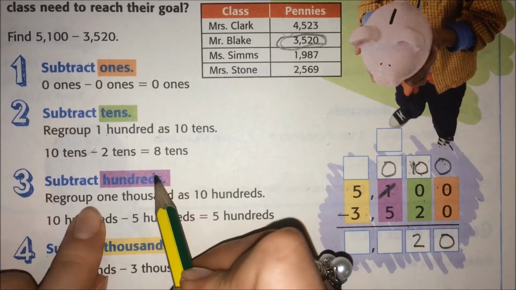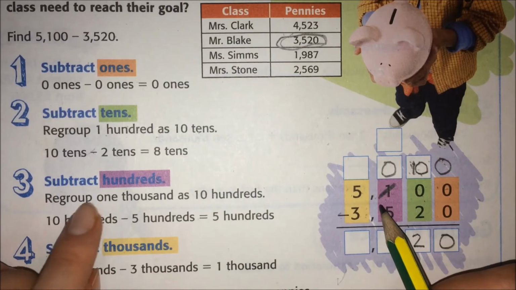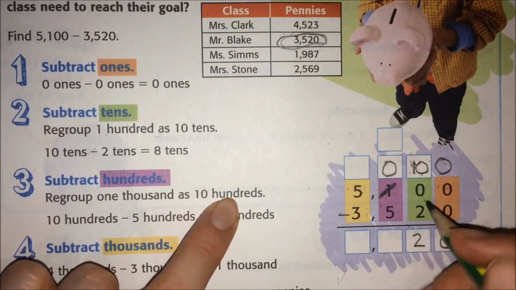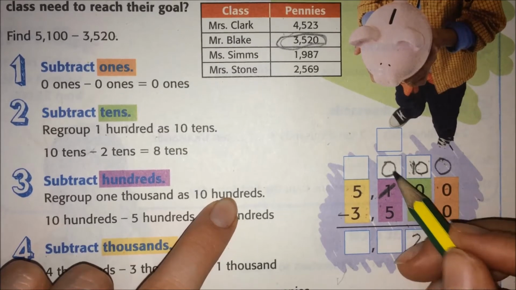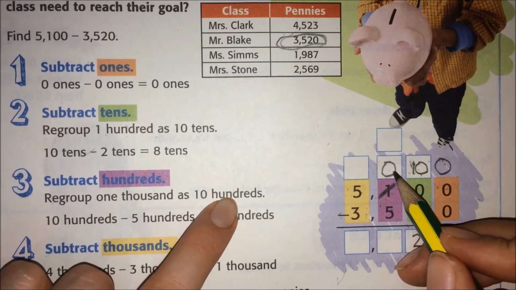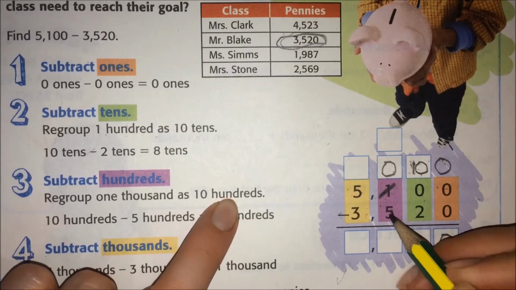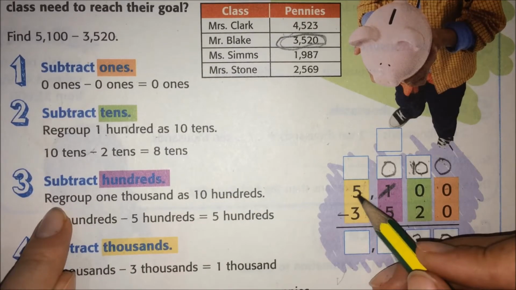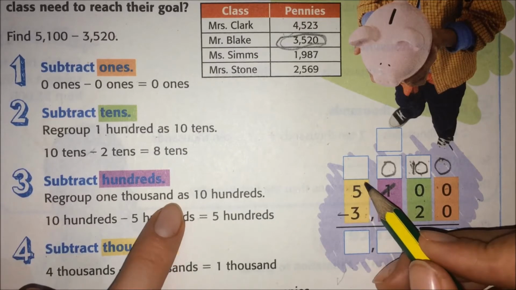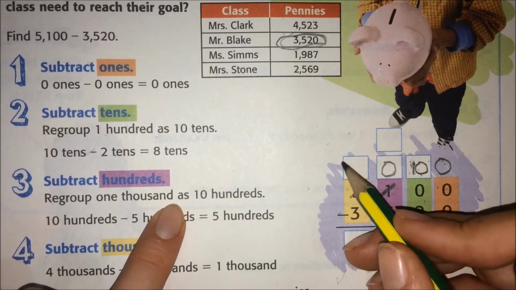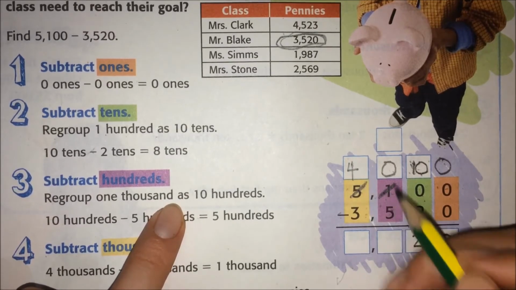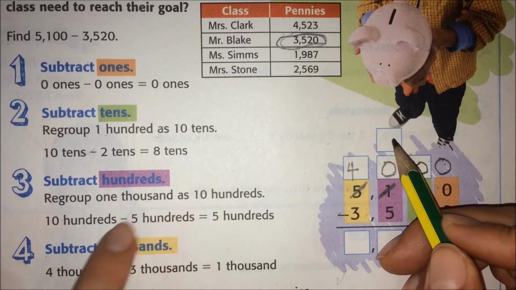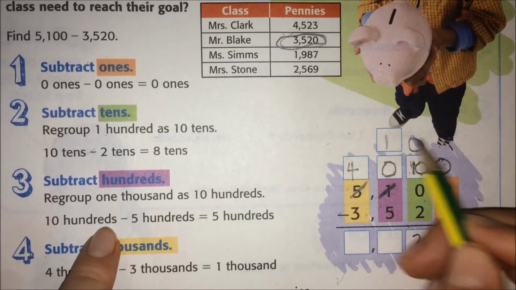Okay, now we need to subtract the hundreds place right here. It says regroup 1,000 as 10 hundreds. Okay, so basically we have nothing. We have 0 hundreds. So we can't have 0 hundreds minus 5 hundreds. So we need to regroup or borrow from this guy. Hello, can we have one of your thousands? Why, yes. So now he only has 4 thousands. And he's giving us 1,000.